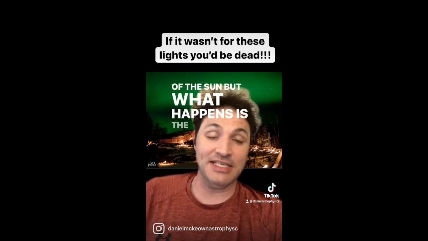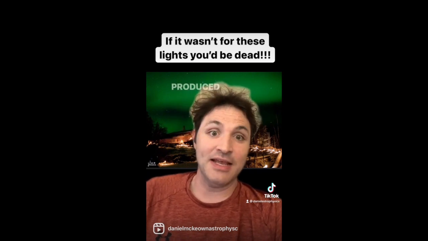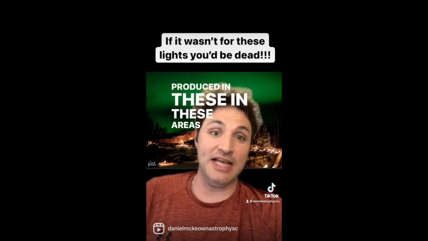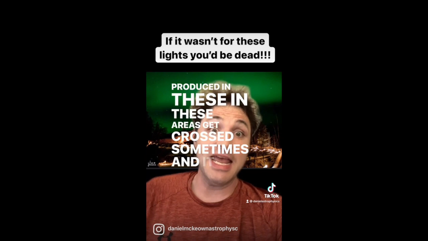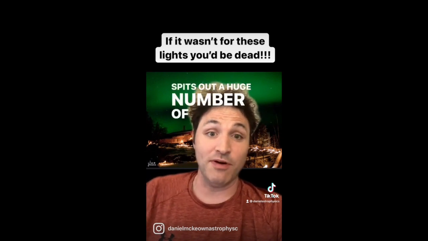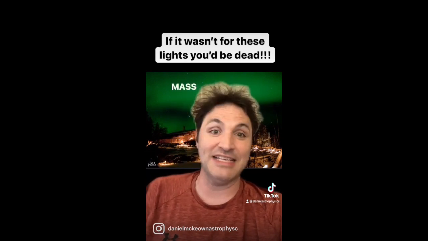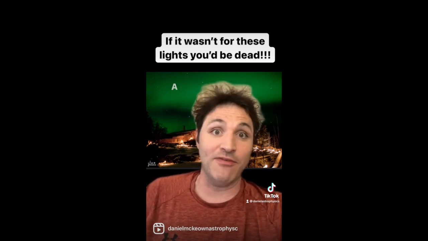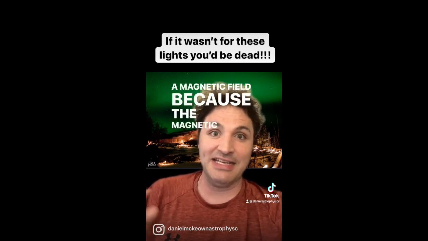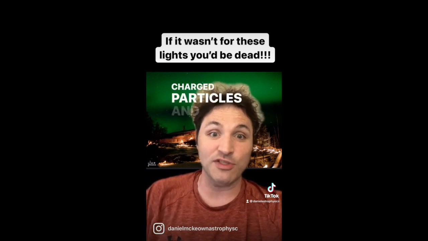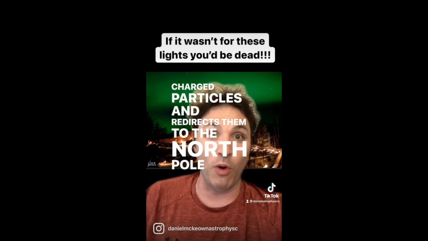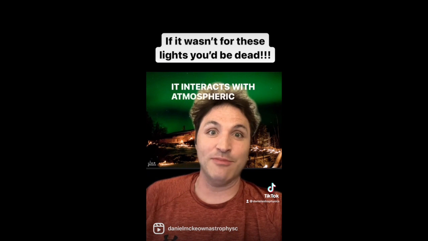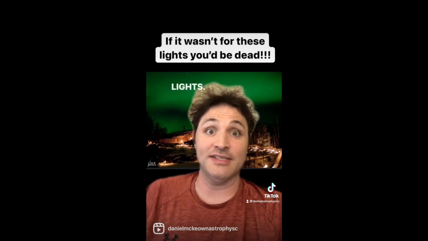But what happens is the magnetic field lines produced in these areas get crossed sometimes, and it spits out a huge number of these particles called coronal mass ejections. When these come towards Earth, it's a good thing that we have a magnetic field, because the magnetic field takes those charged particles and redirects them to the North Pole, where it interacts with atmospheric gas, creating the northern lights.